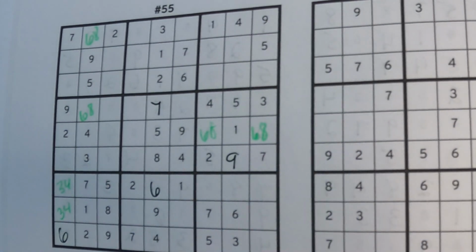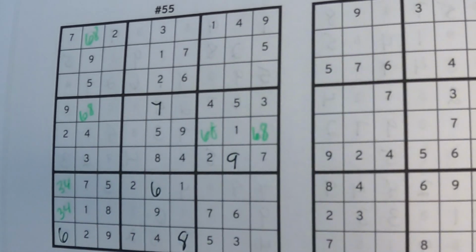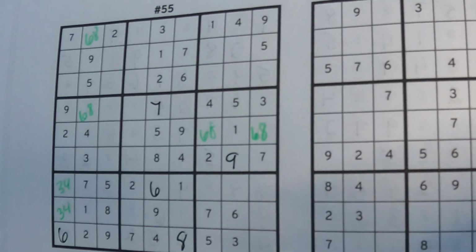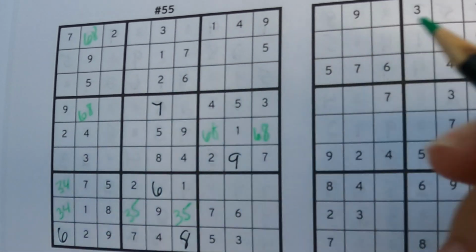For this box now, we're missing 3, 5, and 8. We've got an 8 covering these two boxes, so our 8 must be here. I don't see any other help. So 3, 5.